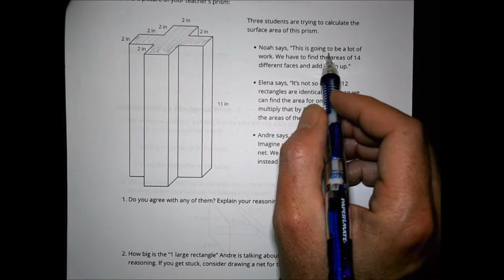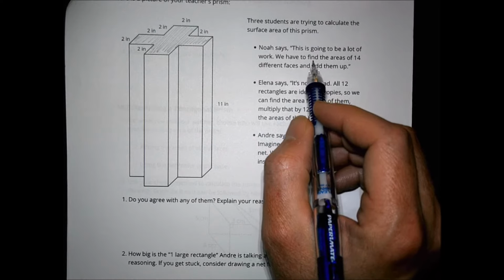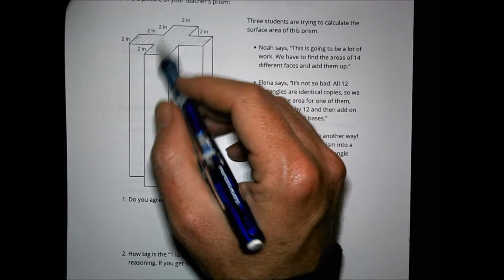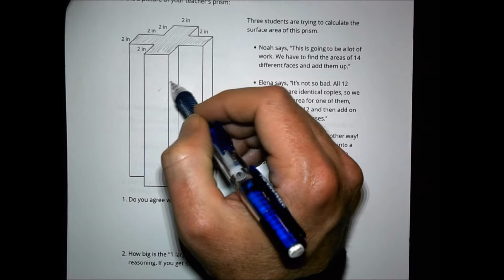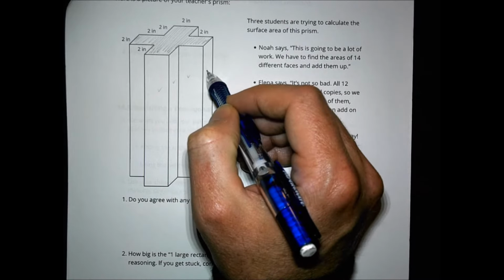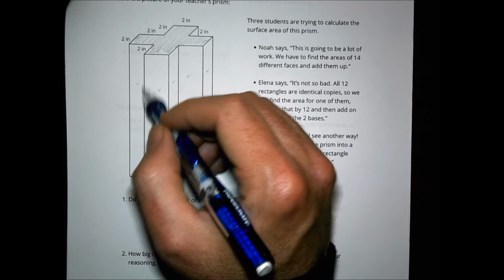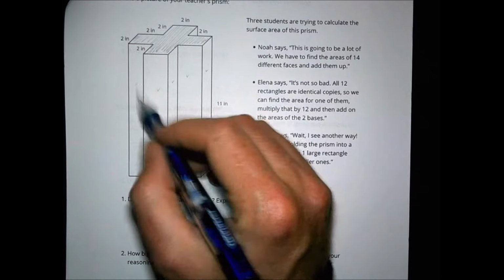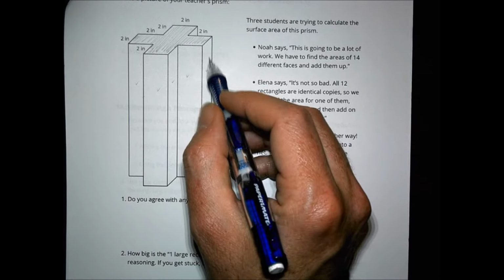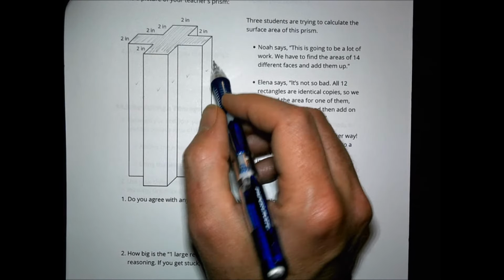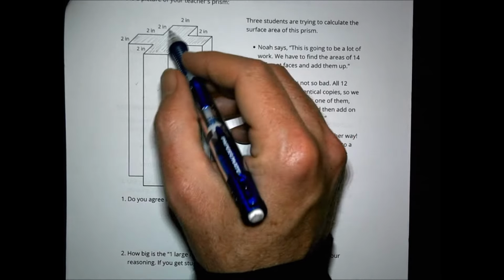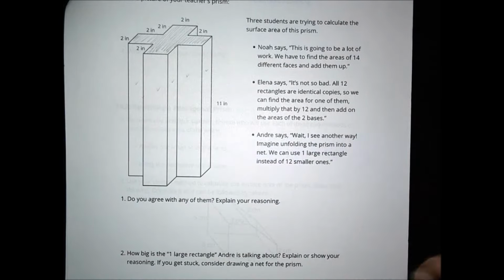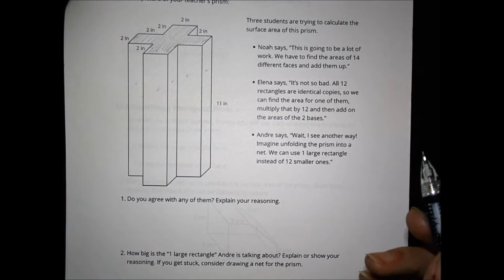So Noah says this is going to be a lot of work. We have to find the areas of 14 different faces and then add them up. So he's saying we add up not just that face, but this face, and that face, and this face, and that face, and this face, and the one you can't see behind there, and all the ones you can't see behind there. We can already see we're at 3, 4, 5, 6 faces, and then you have 7, 8, 9, 10, 11, 12, and then we have 13 and 14. That's a lot of adding to do, but it can be done.